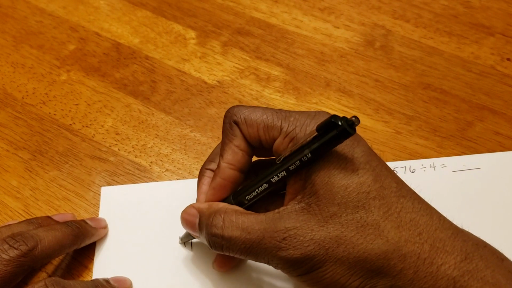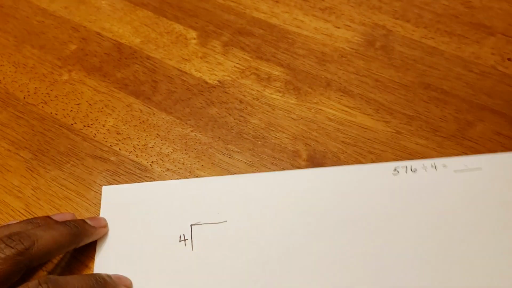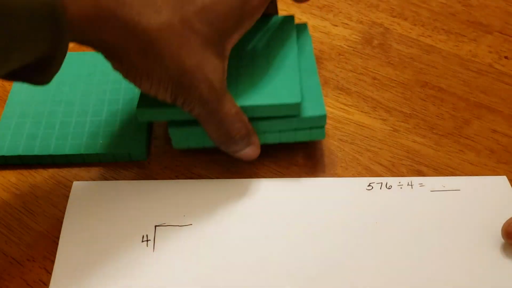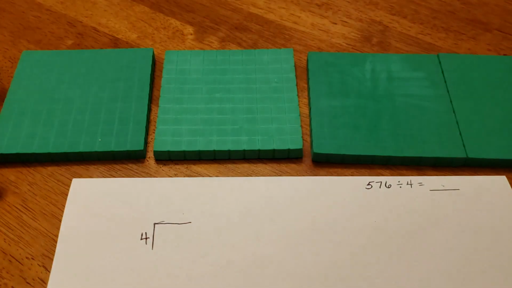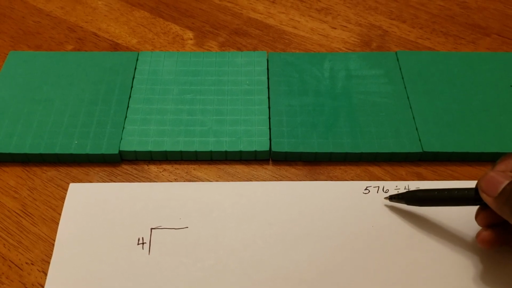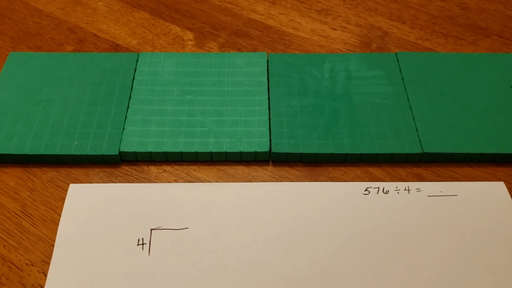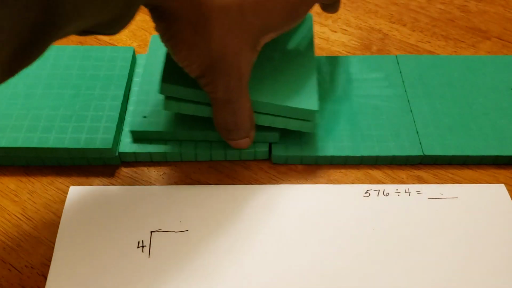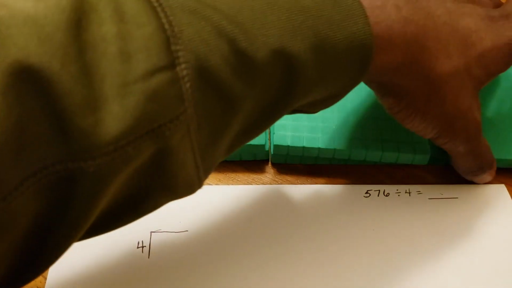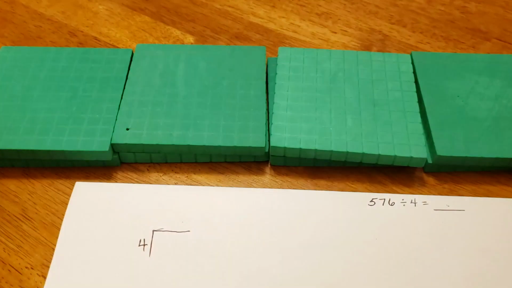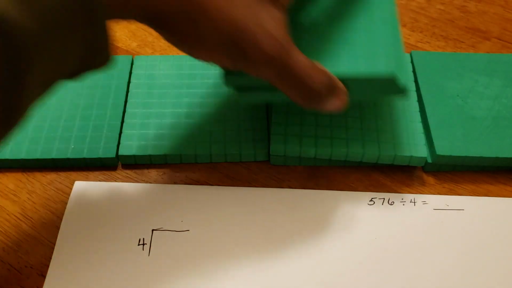So 4 times, let's start with 100. 4 times 100: 100, 200, 300, 400. 4 groups of 100 would be 400. That's pretty close to our number, but not quite there. So let's try another one. Let's try 4 times 200: 100, 200, 300, 400. 4 groups of 200 would be 800. That's too much. So we were right the first time.